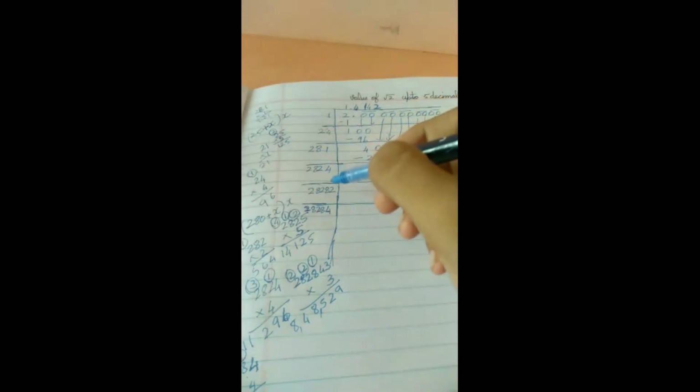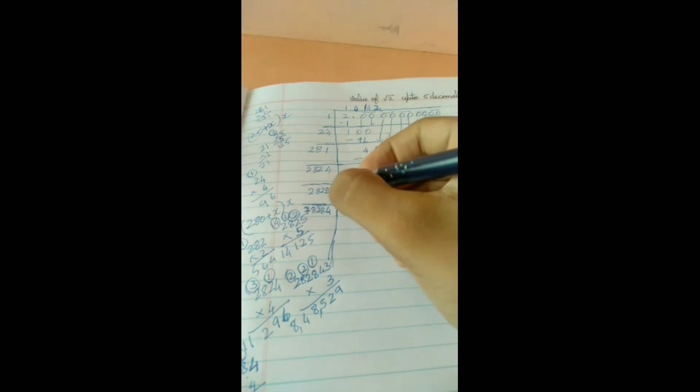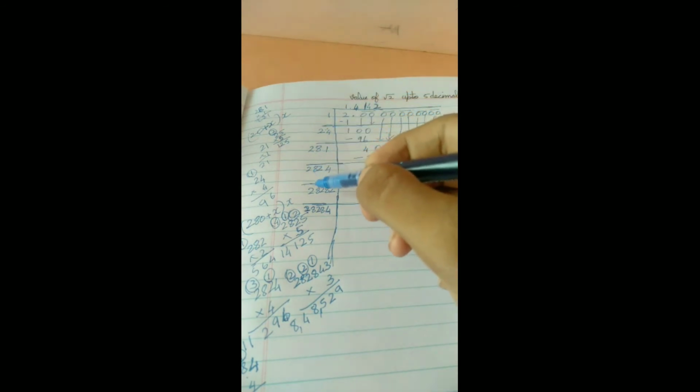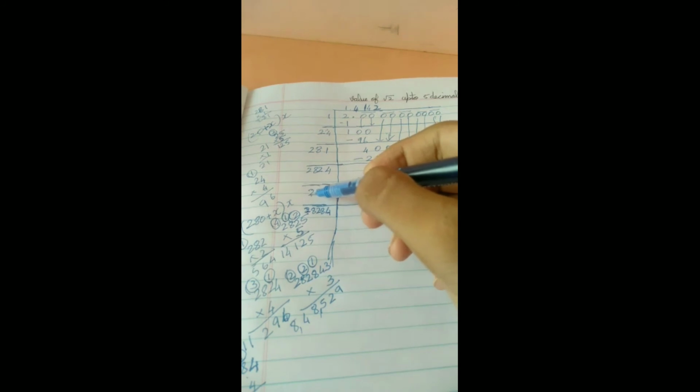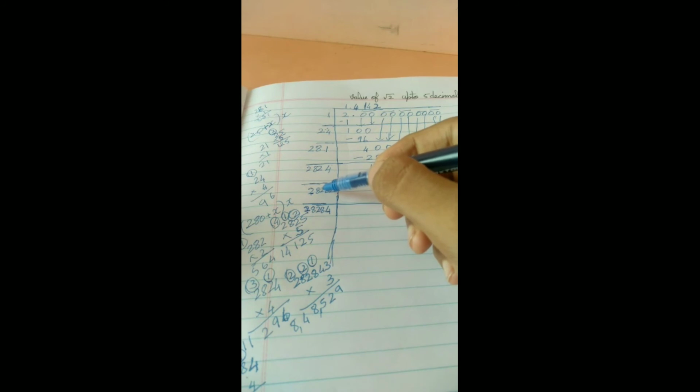Now 2 more remain. So we should add 4 with it, we get 282. You guys saw last time, until 2828, I didn't find out, there was some problem on my device. Next, if we substitute and see, if we go with 3 first, 2 into 3 we get 6, which is correct, but 2 into 8 is 24, so 6 plus 2 is 8, which is too big a number.